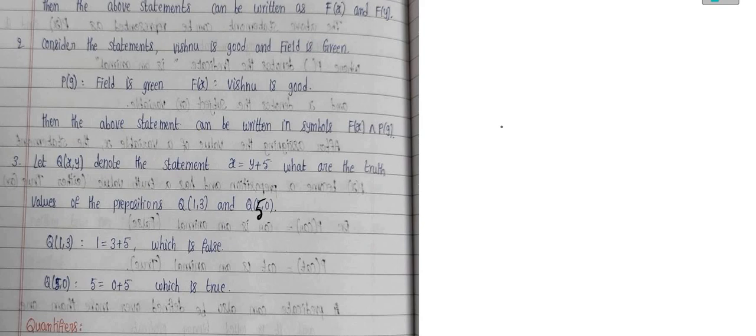So replace x with 5 and y with 0. Then the LHS becomes 5 and the RHS becomes 0 plus 5, which is again 5. Therefore, LHS equals RHS. That's why the truth value of Q of 5 comma 0 is true. This is about predicates.